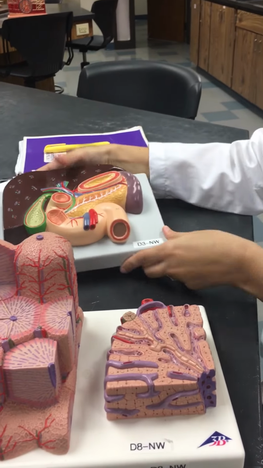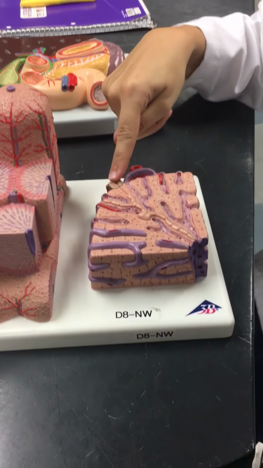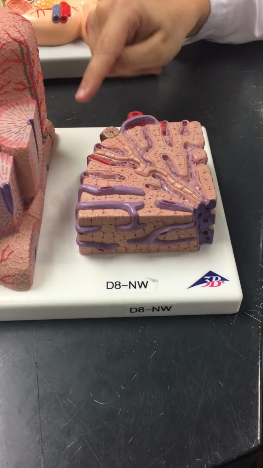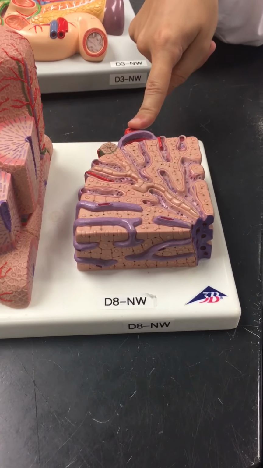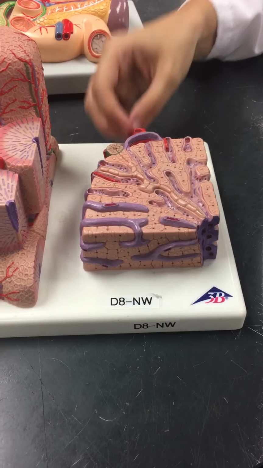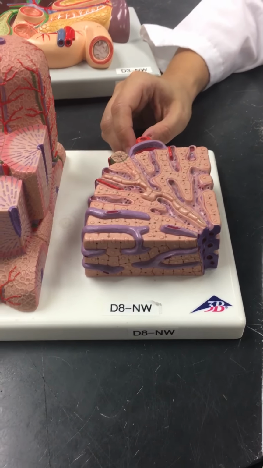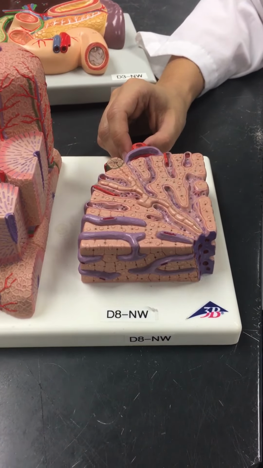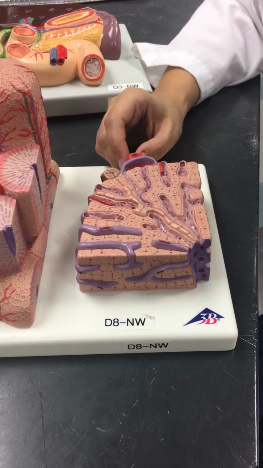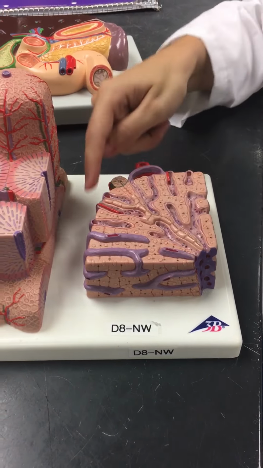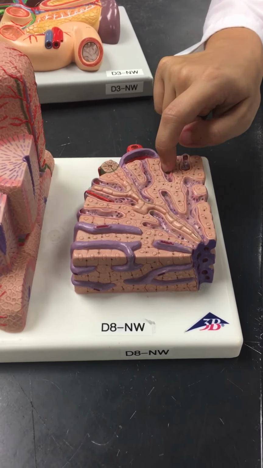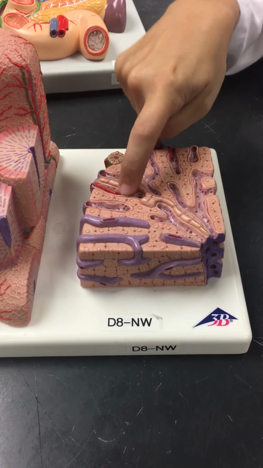Okay, so back to this. So that's that one part of our triad. Remember, our triad has the bile ductule, the hepatic portal vein, and the hepatic artery. The hepatic artery is bringing in freshly oxygenated blood from the aorta, essentially, okay? So this is blood coming in to bring oxygen to these cells. We can see how the little arterioles are extending into the liver here.